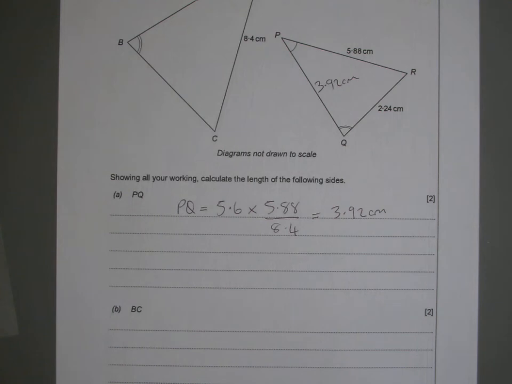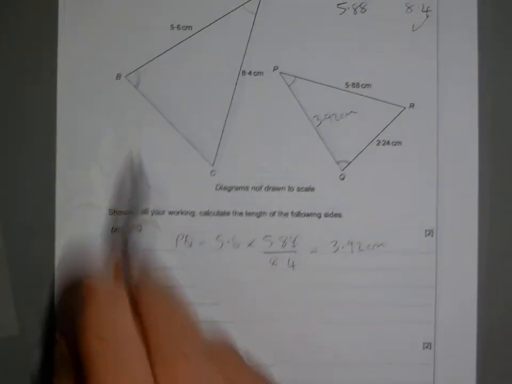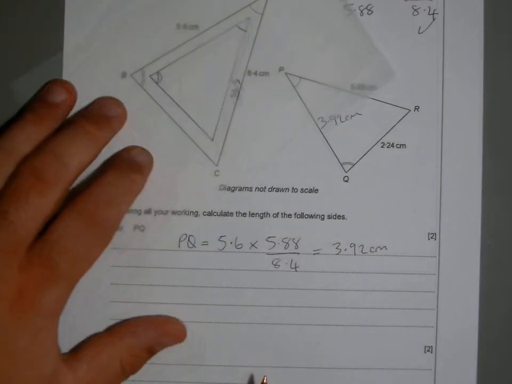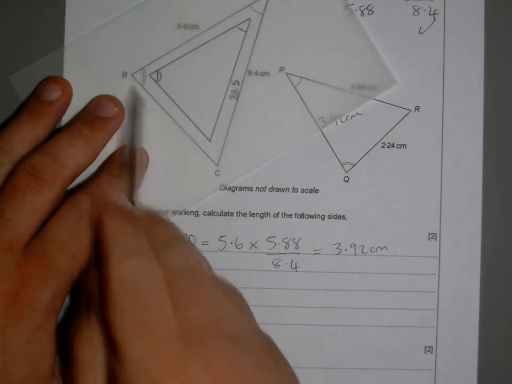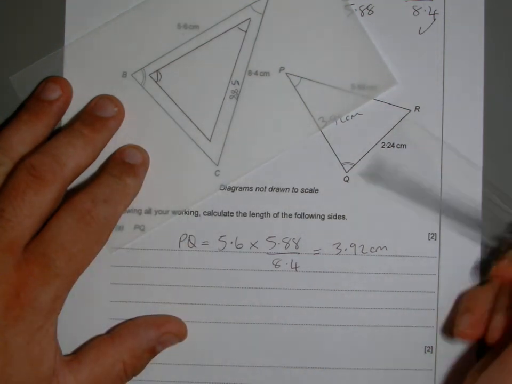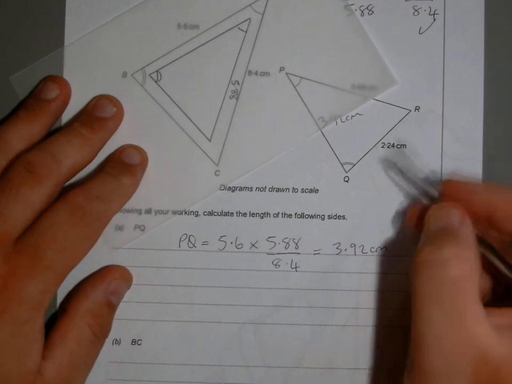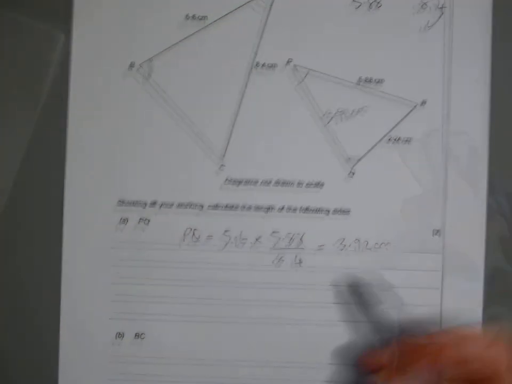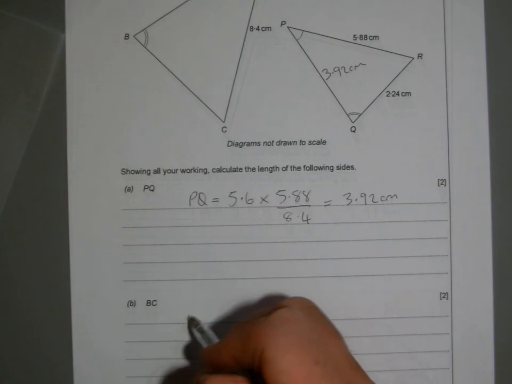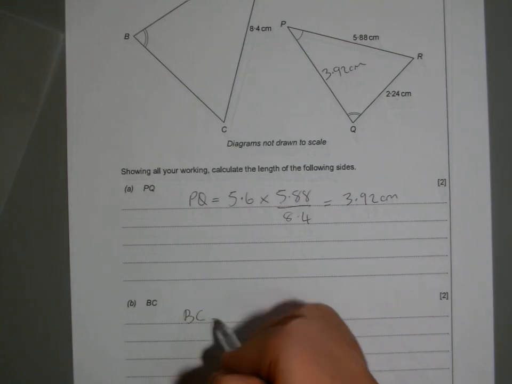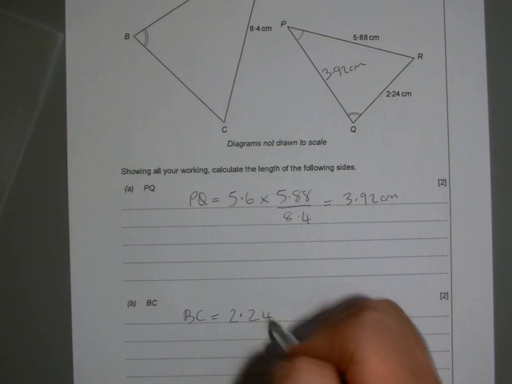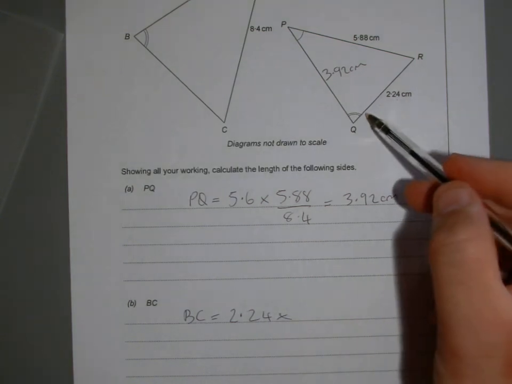And then BC. So I want that side BC there. BC there corresponds to this side of the triangle, RQ. So RQ is 2.24, so to get BC, I take 2.24, and I ask myself, do I want to make it bigger or smaller?